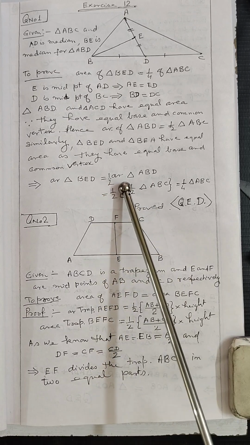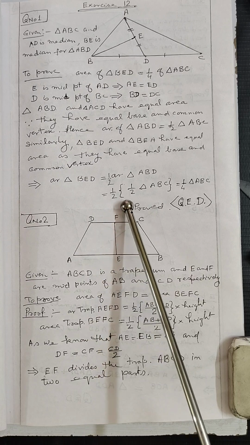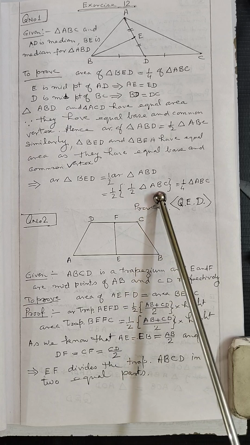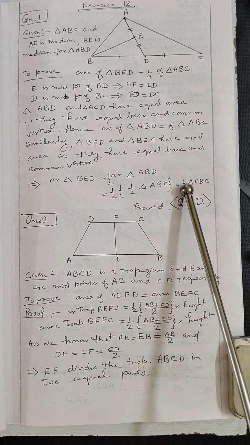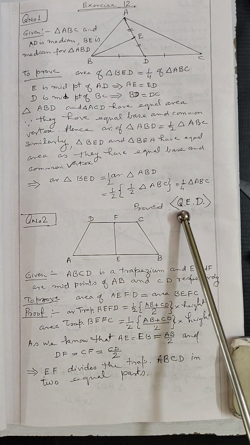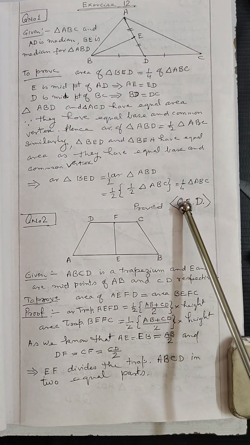ABD का half होगा. Therefore 1 by 2. Inside the bracket I have written 1 by 2 of the triangle ABC. That will be just multiply it, 1 by 4 of ABC. And it was to be proved. QED. Let us do the question number 2.